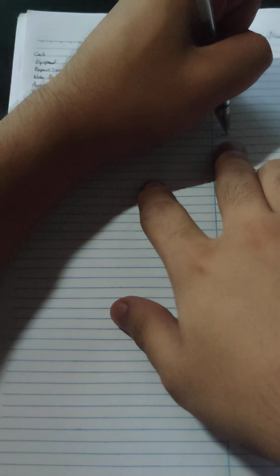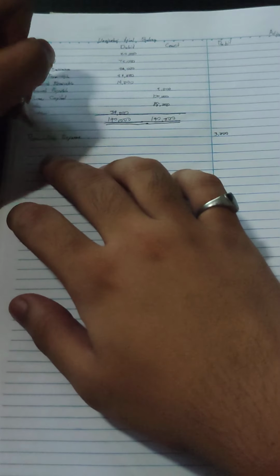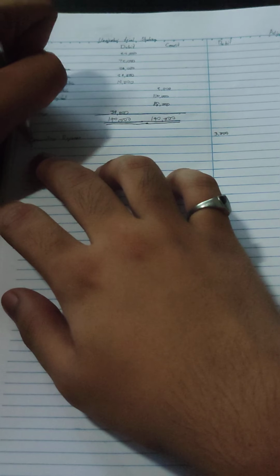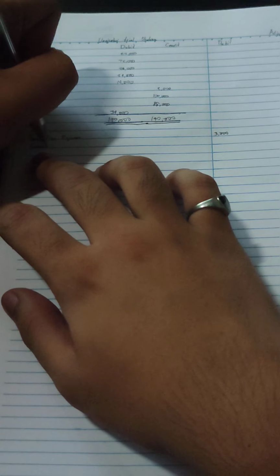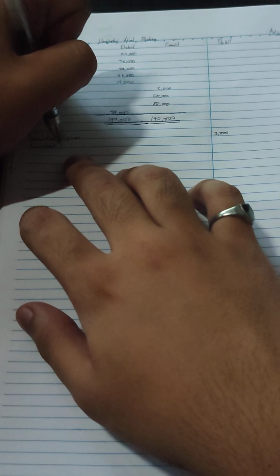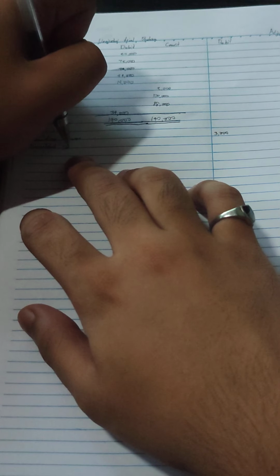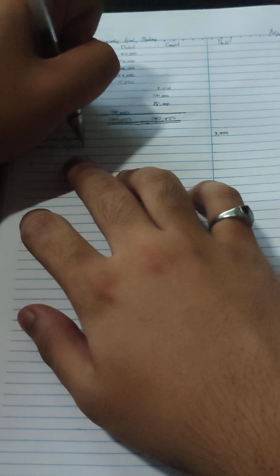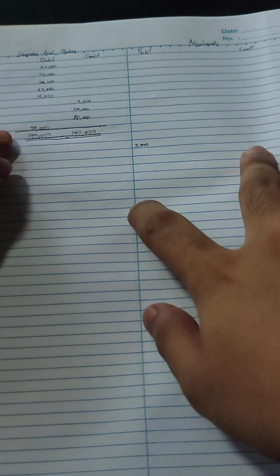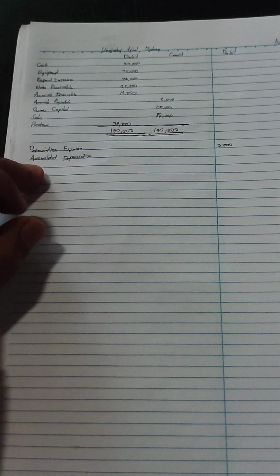Depreciation expense 3,000 pesos, debit, and accumulated depreciation, which is credit, 3,000 pesos also. So na natay account title sa depreciation expense and accumulated depreciation under balances. There is an adjustment columns.